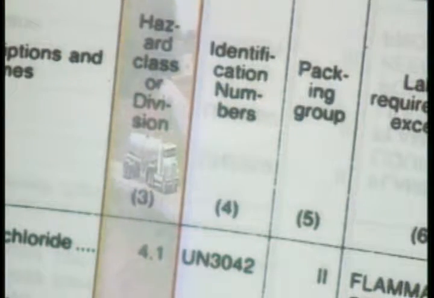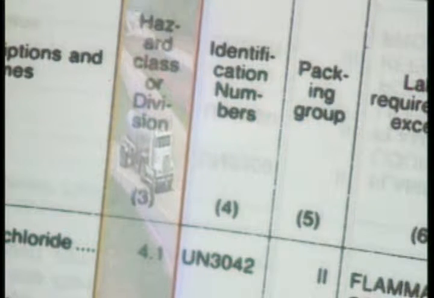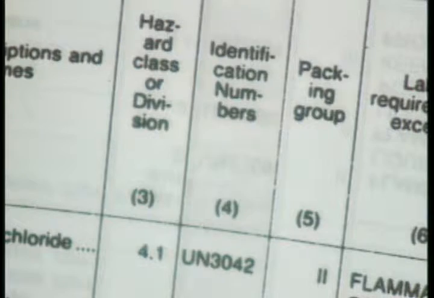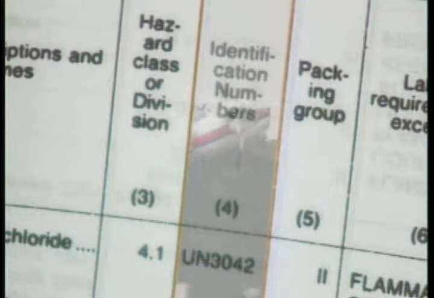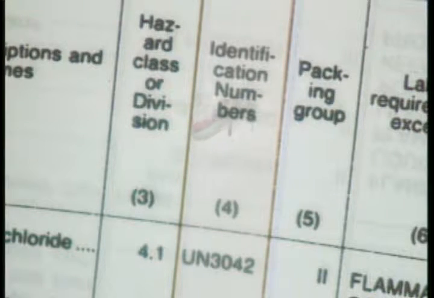The hazard class or division from column 3 of the HazMat table is listed, followed by the class numbers of subsidiary hazards, if any, inside parentheses. The identification number of the material from column 4 of the table must be entered next in sequence. The packing group from column 5 of the table follows.